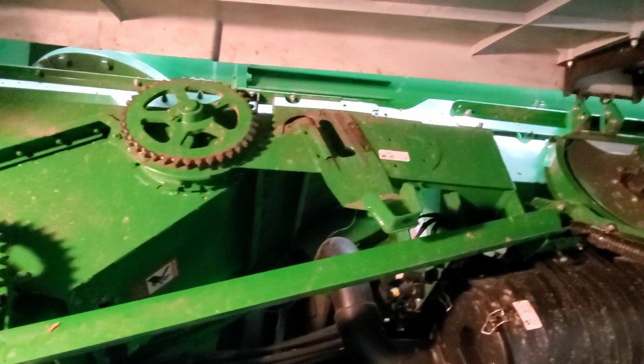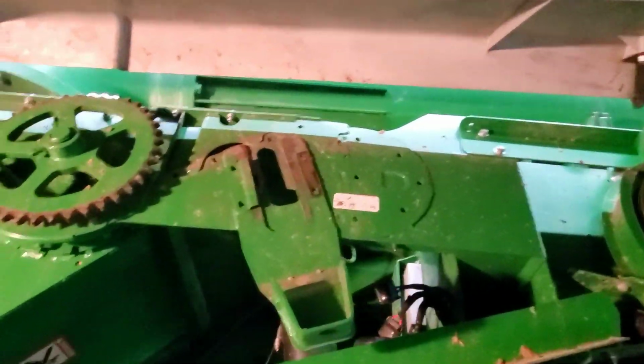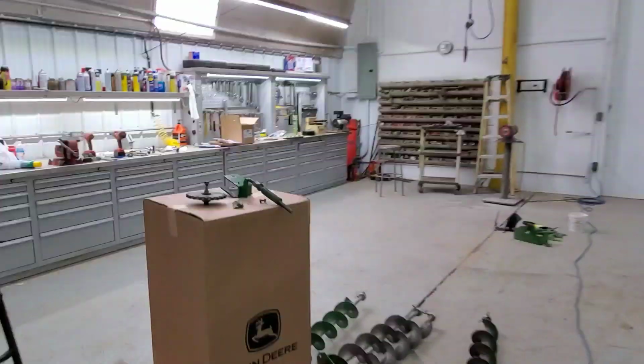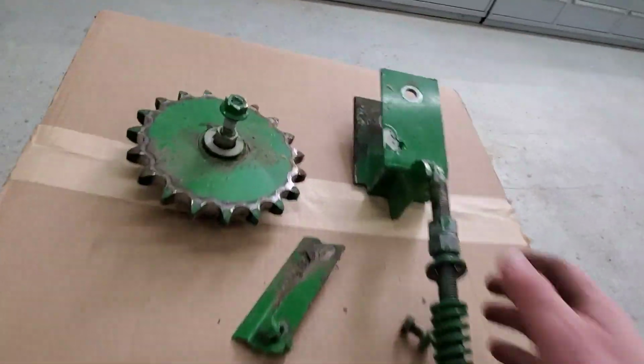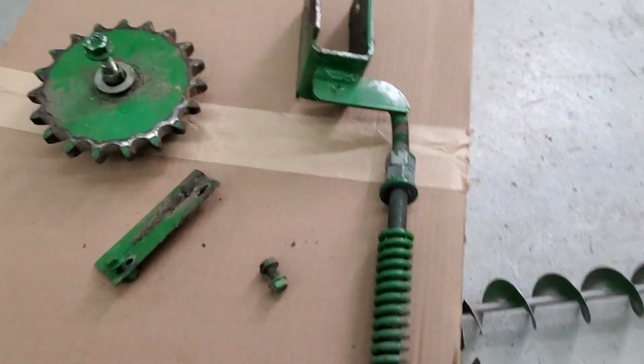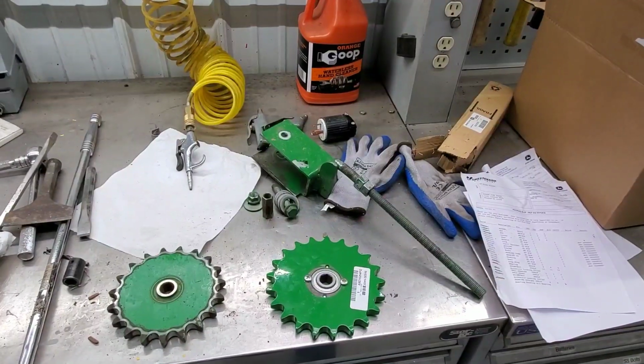Chain's off and that tensioner is off. Wasn't too hard to do. Pieces are right here, I think, most of them. So this piece here is bent. In fact, I'll get the new one and compare.